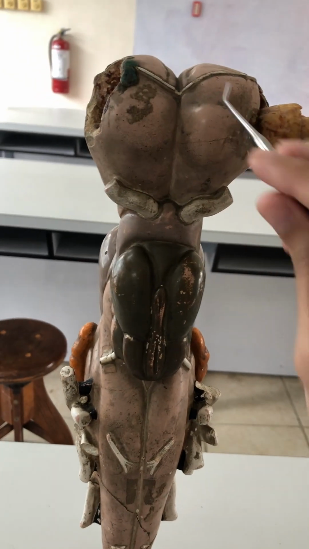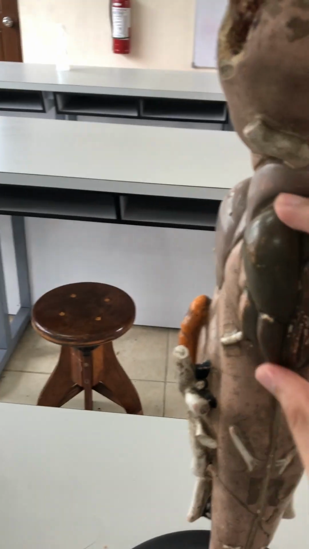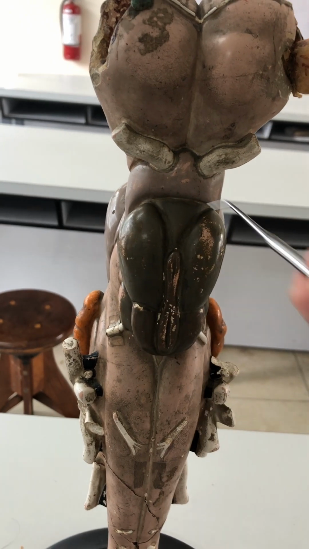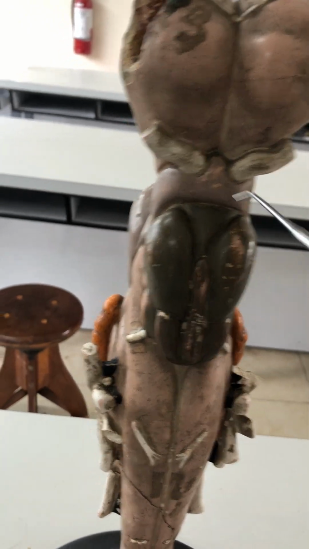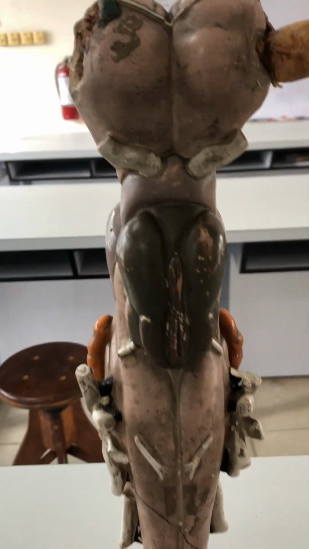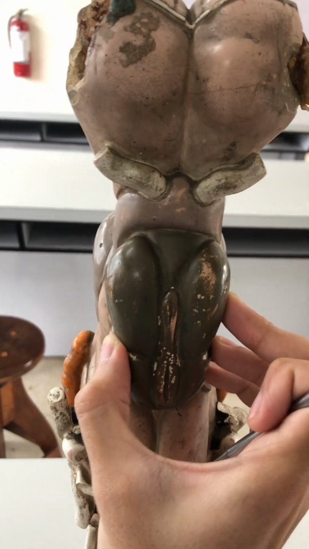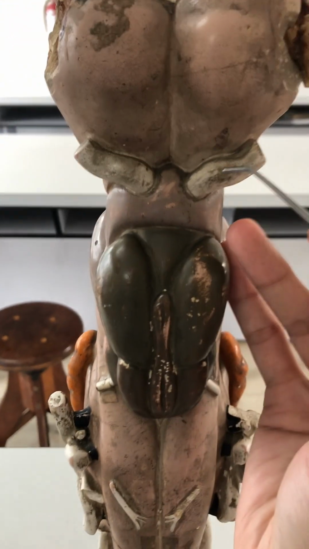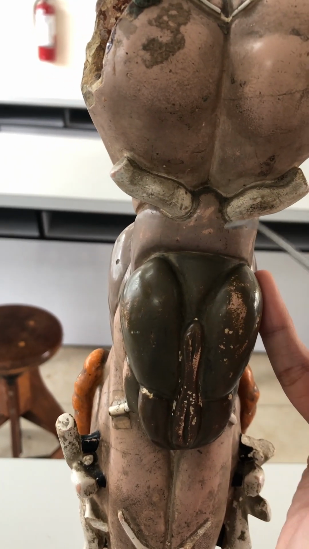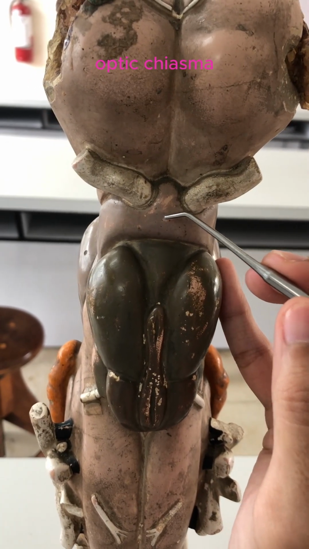So cerebral hemispheres again, diencephalon, and this region would be the hypothalamus already, the floor of the diencephalon, the hypothalamus. So let's examine the structures here. There's always a bunch of structures located within the diencephalon. So this one represents the crossing or intersection of the two optic nerves. So this is the optic chiasma.